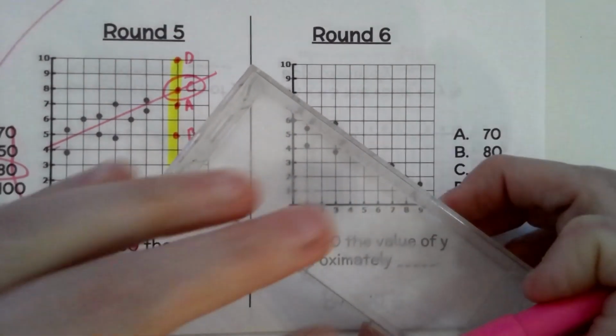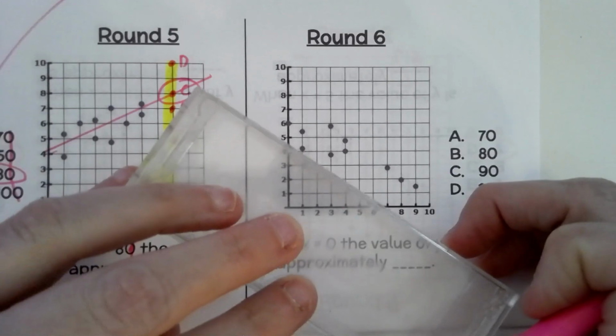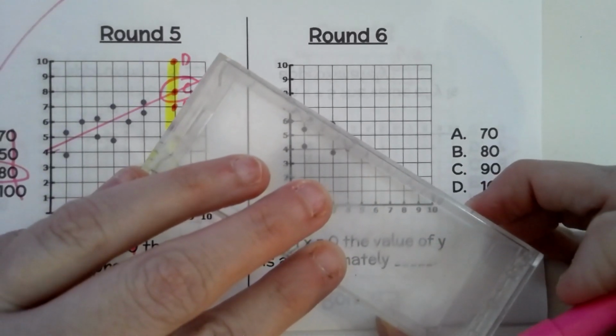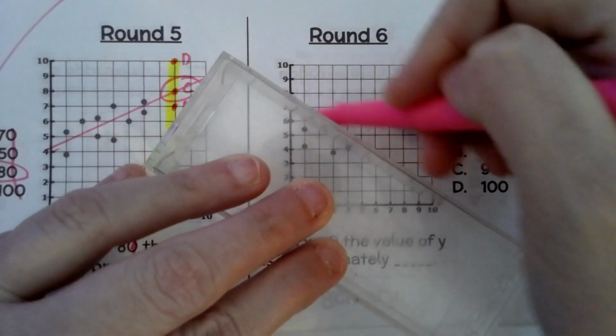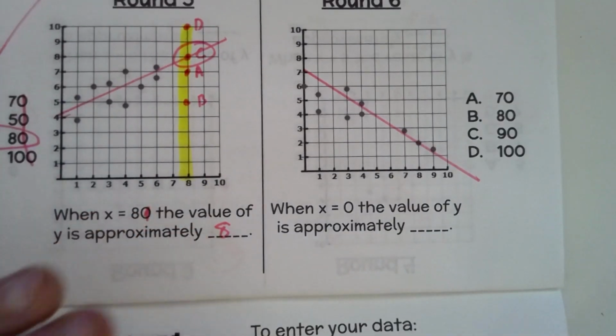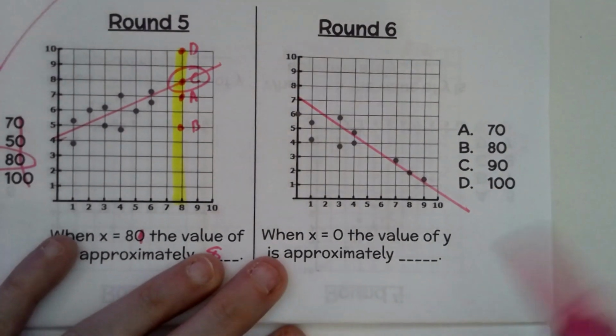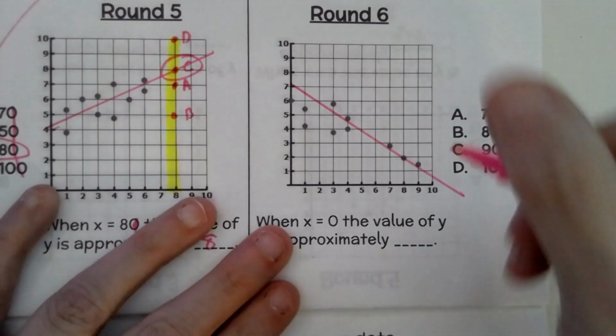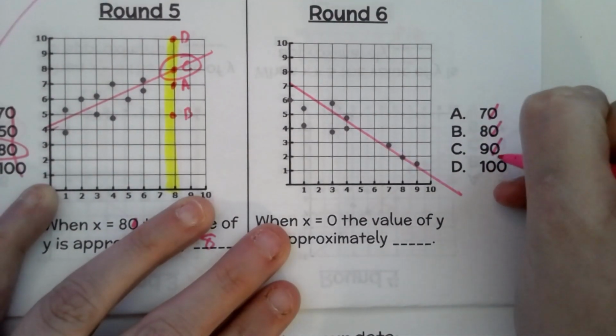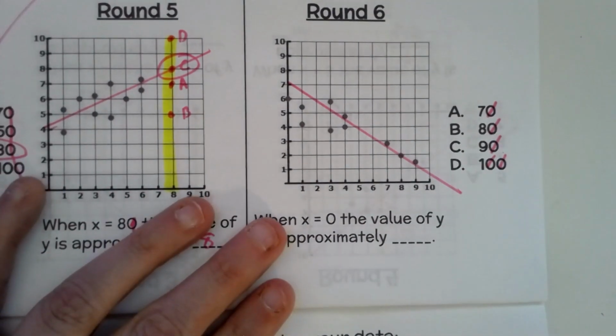All right, let's try this last one. I make my line parallel, I slide it up between the points as best I can, and I draw my trend line. That one's a weird one. We're going to do our best here. Again, with the 70, 80, 90, 100. Goodness gracious. Let's lop off those zeros.